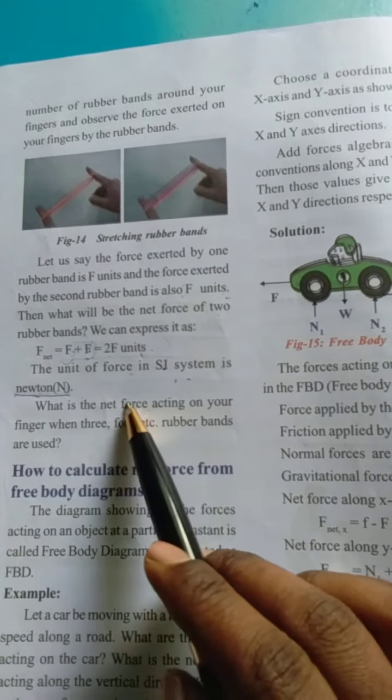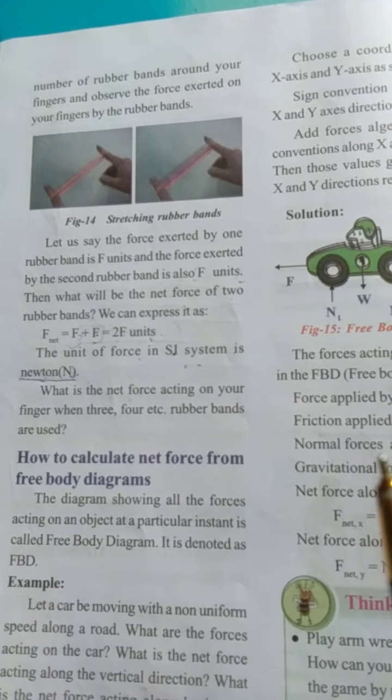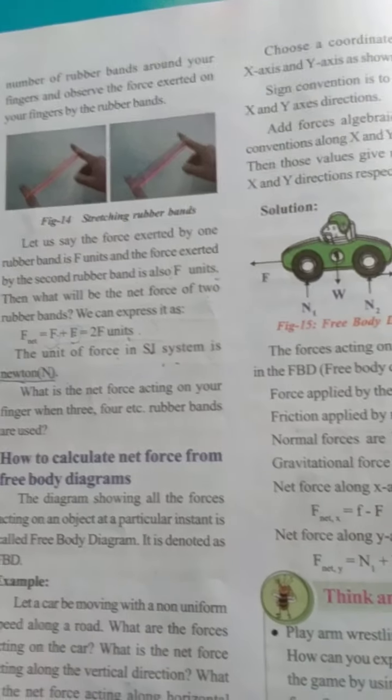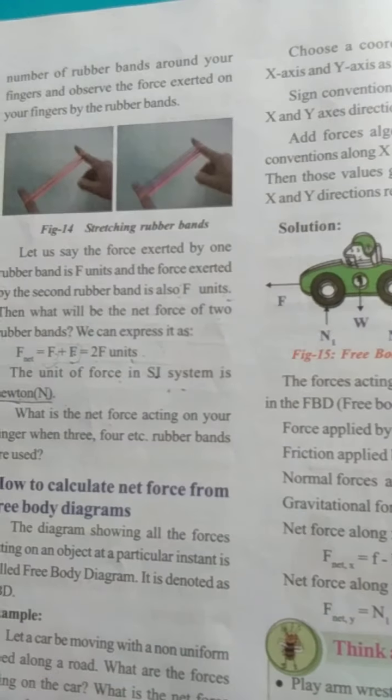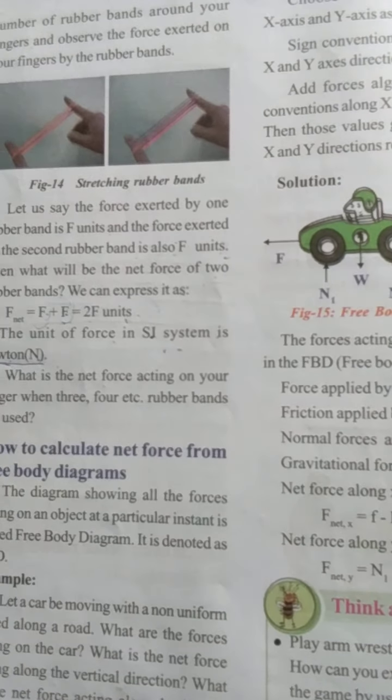Okay. What is the net force acting on your finger when 3, 4, etc. rubber bands are used? What happened? Tell me. It will increase. If you are stretching 3 rubber bands, then it will be 3F. If you are stretching 4 rubber bands, then it will be 4F, like this.